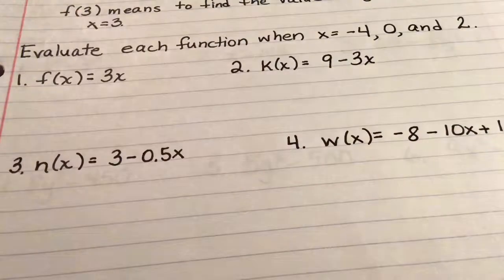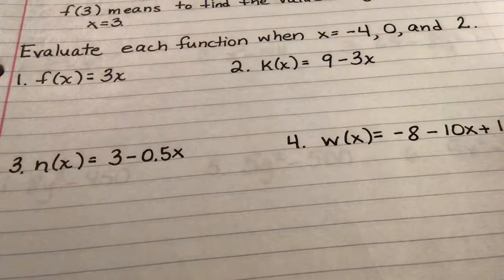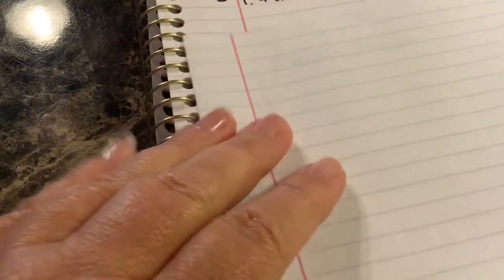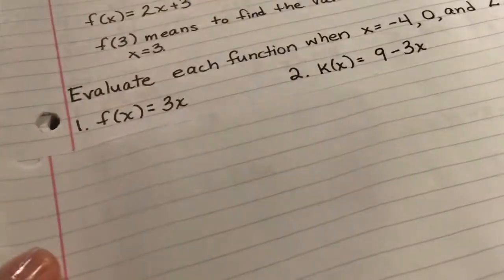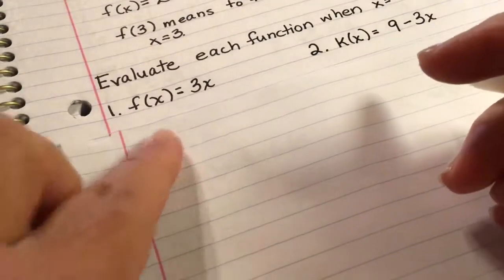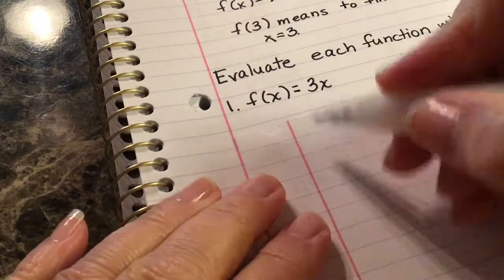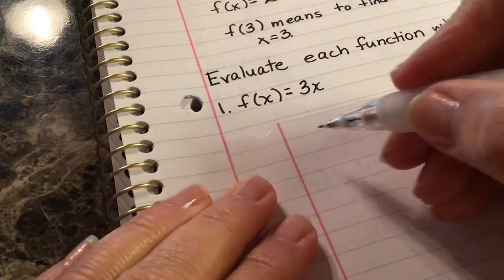I did not leave myself enough space, so I had to get myself another piece of paper. So I'm going to put that over here. I'm going to find the values of y. I'm going to evaluate to find y when x is -4, 0, and 2. I like to make a table.